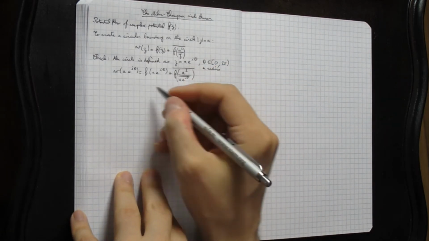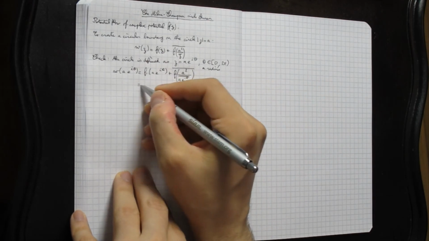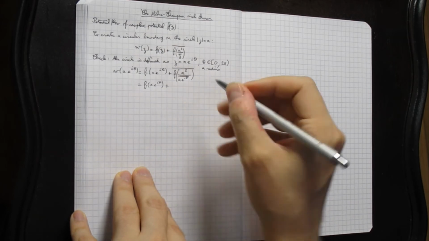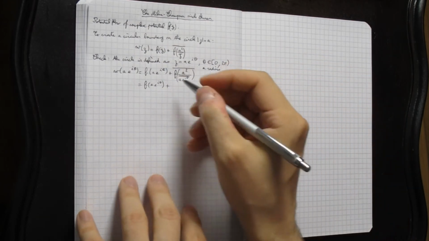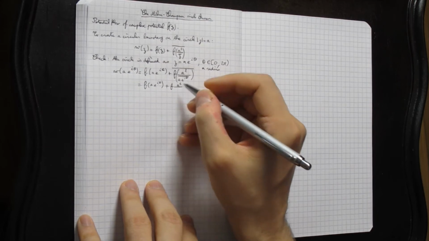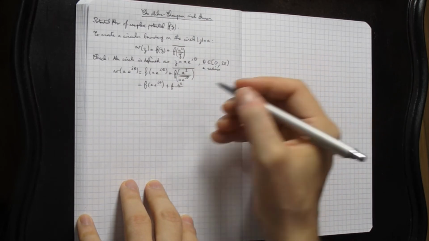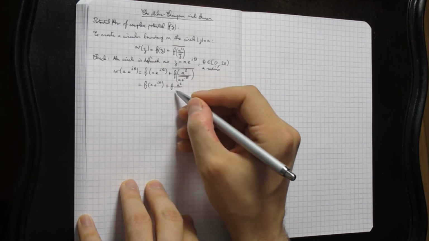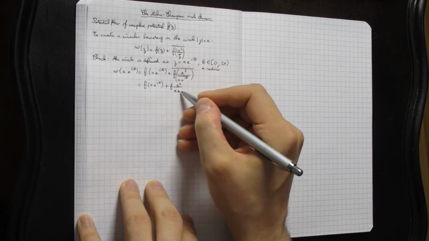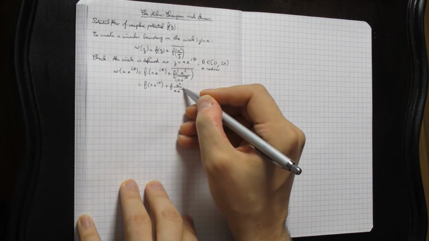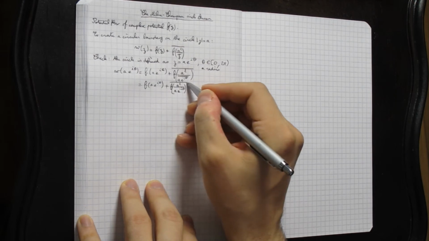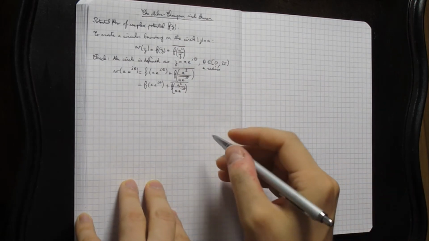So let's just have a look at this. To simplify this complex notation, f of a squared over, well, a is a radius, it's a real number, so that's a, and e to the i theta complex conjugated becomes e to the minus i theta. Okay, close the parentheses, and I take the overbar of that thing.